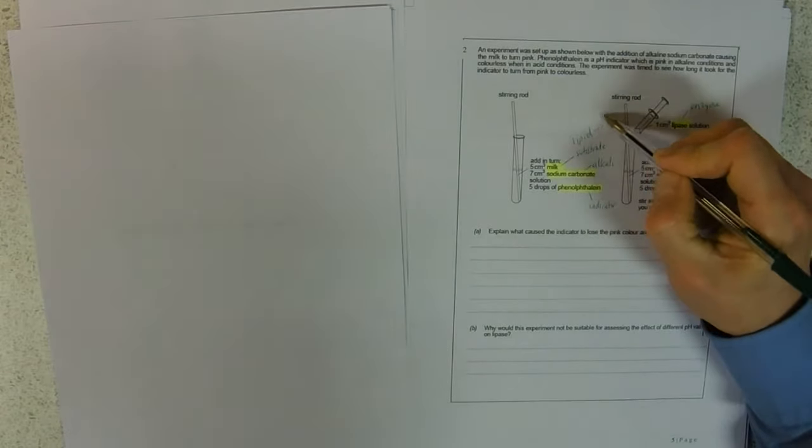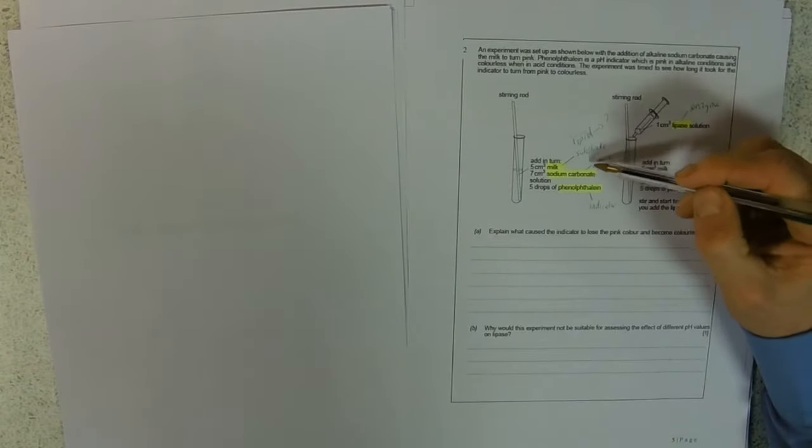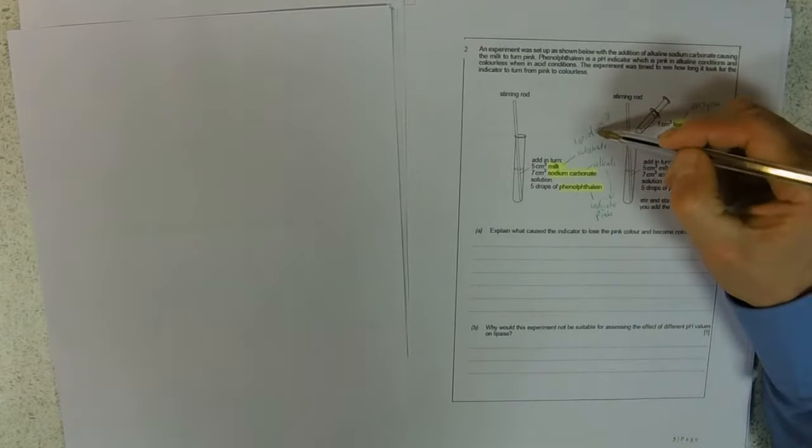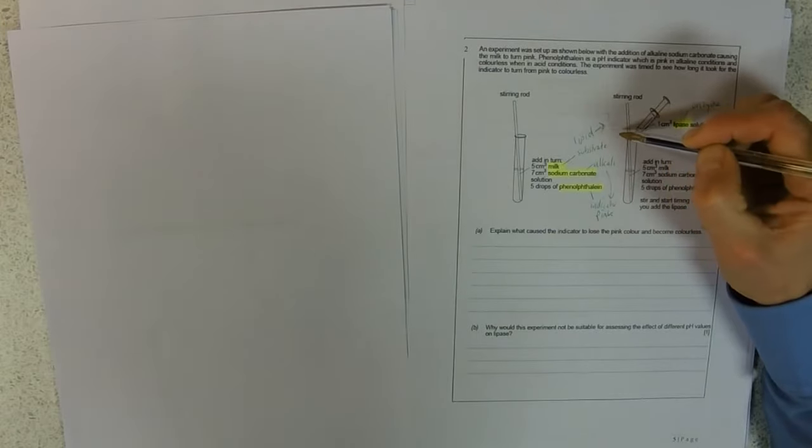So the lipid goes to some products which you should know from the theory, and the alkali makes the indicator pink. But then these products that we're making will change the pH and the indicator will go clear. So the lipid is our substrate in the milk. We add in the alkali to make the indicator go pink. When we add the enzyme, the lipid will hydrolyse down to its products.